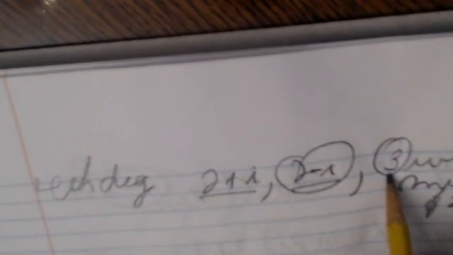And then I'm going to give you 3 with multiplicity of 2. In other words, I'm telling you that 2 plus i is an answer, 2 minus i is an answer, and 3 is an answer twice.